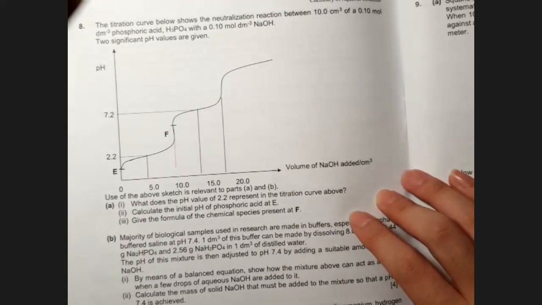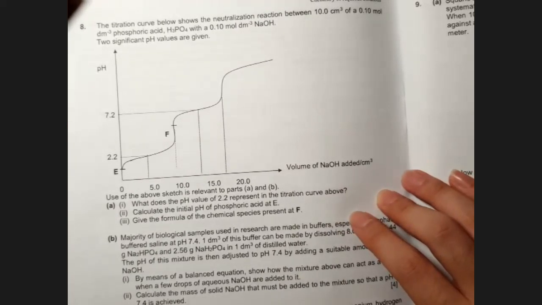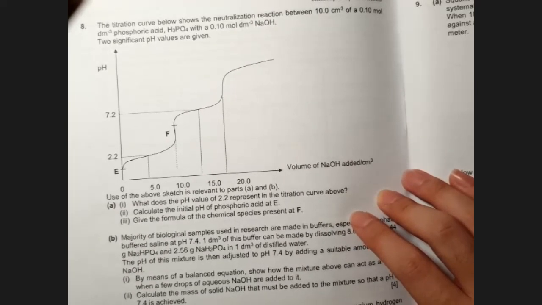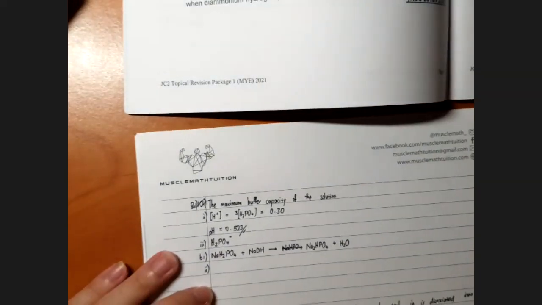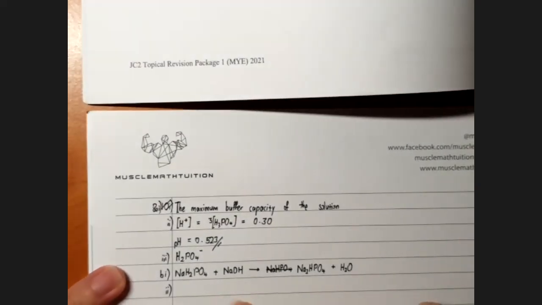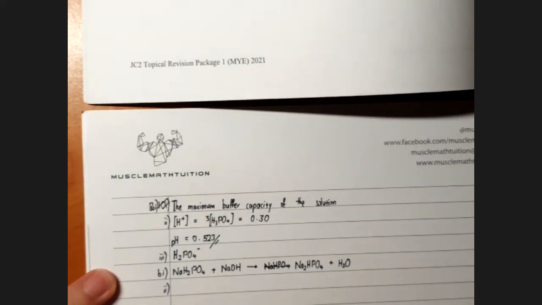Right. So I'm not sure how, I mean, I know how the ammonia reacts for part 1. It's still this question, right? Yeah.